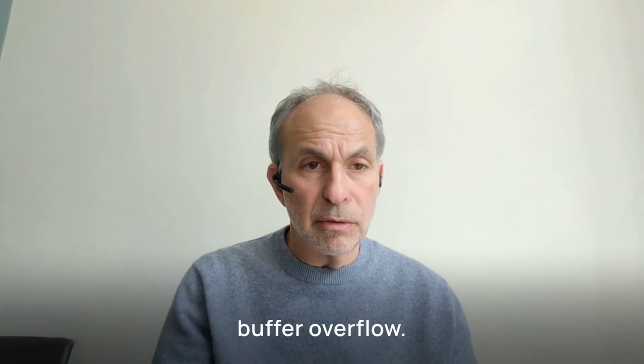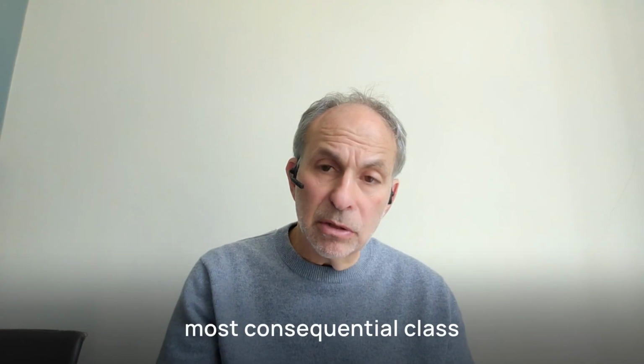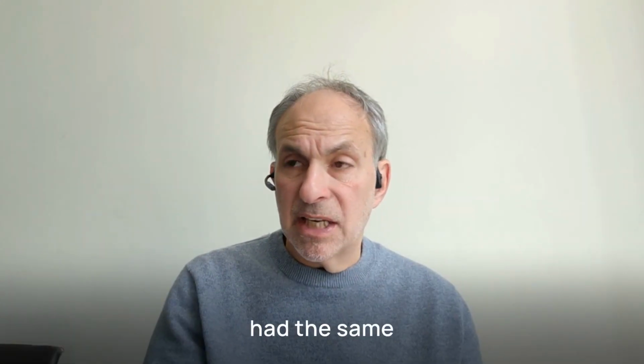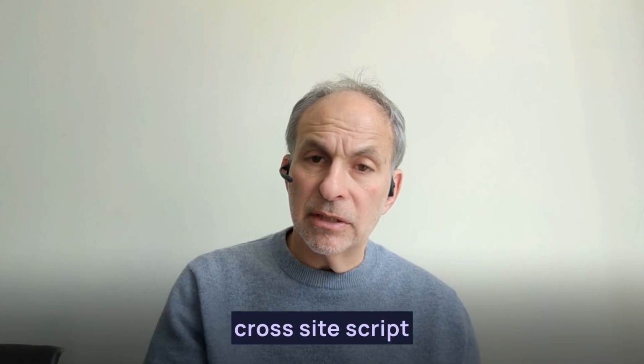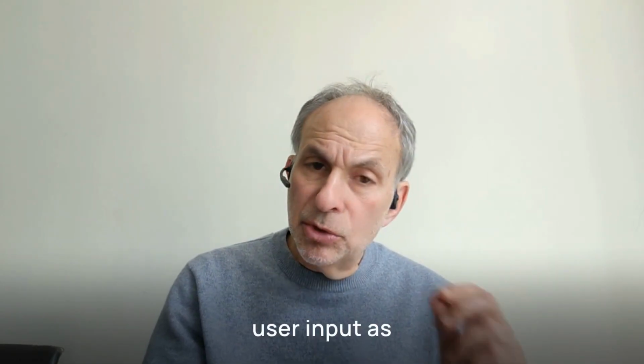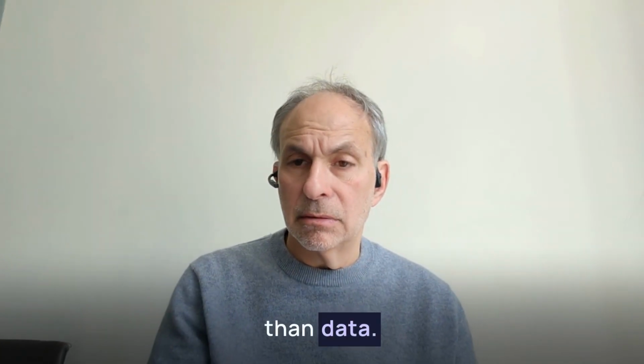That's the buffer overflow. It is the most consequential class of software vulnerability in the world. And the web versions of this are the same idea at a higher level. SQL injection and cross-site scripting both come down to the same sin: treating user input as code rather than data.